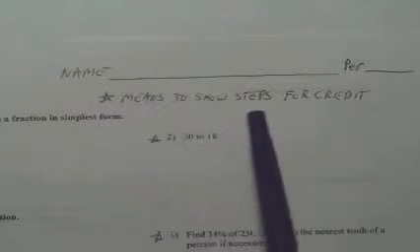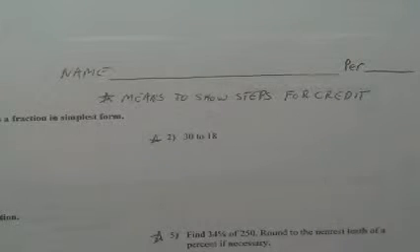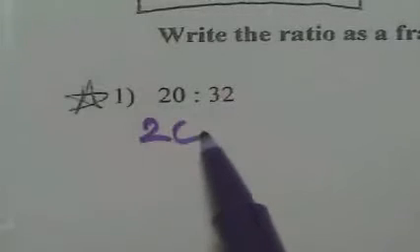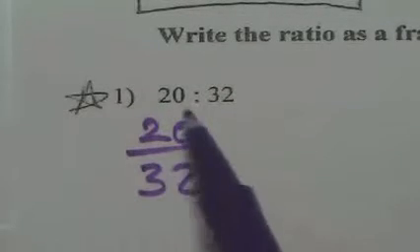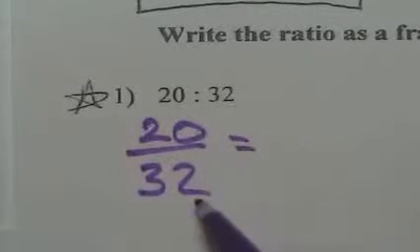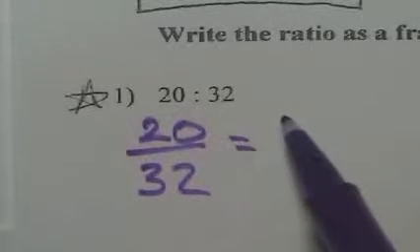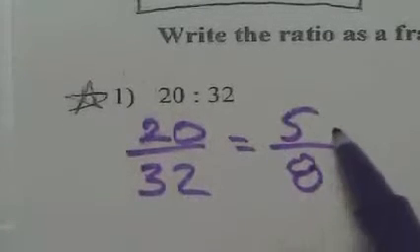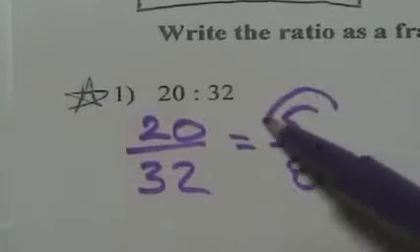Okay, remember the star means to show steps for credit. For number 1 and 2, it says write the ratio as a fraction in simplest form. So this would be 20 over 32, 20 to 32. And that can be reduced. 4 goes into both of these. 4 goes into 20 5 times, and 4 goes into 32 8 times. And that's in simplest form.